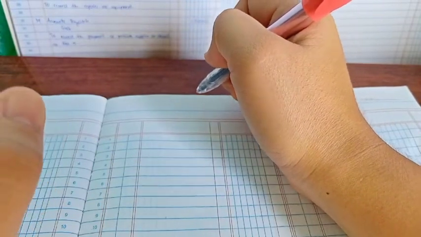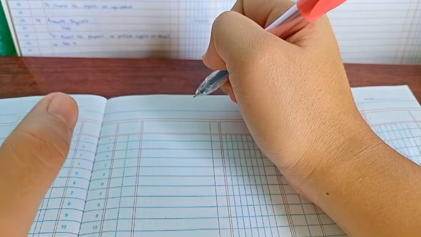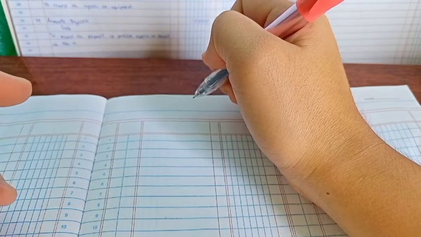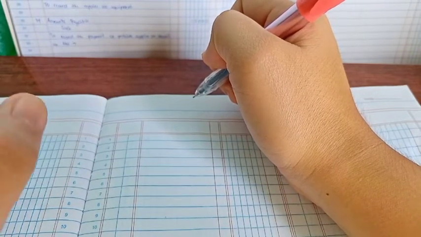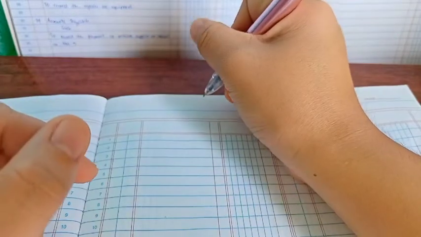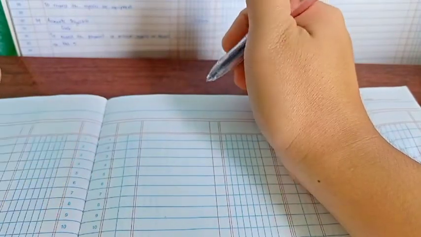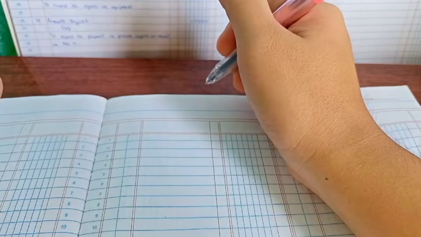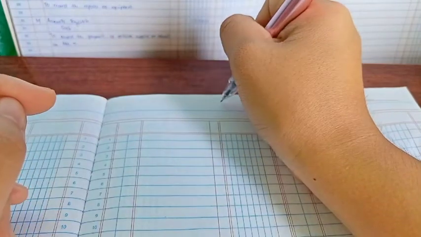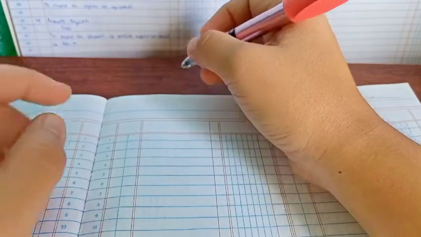Okay. First, this same with the general journal. Ang ilalagay mo is the name of the company or the name of the owner. If the problem stated the name of the owner, yun ang ilalagay mong heading dyan. Pero, pag the problem stated the name of the company, diyan mo ilalagay yung name ng company.